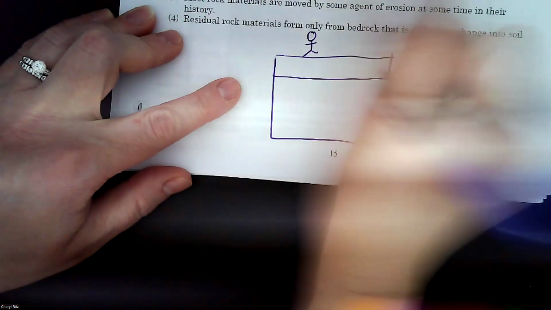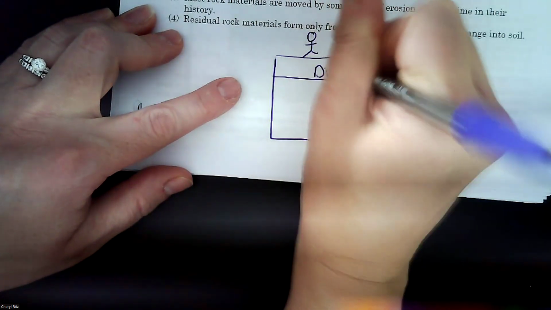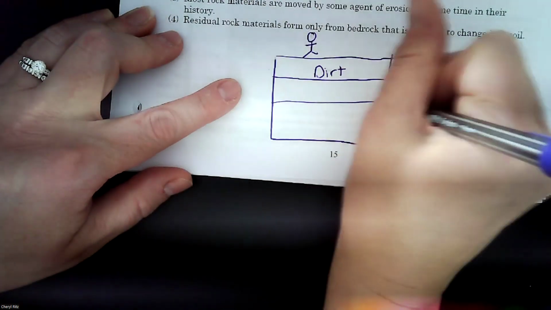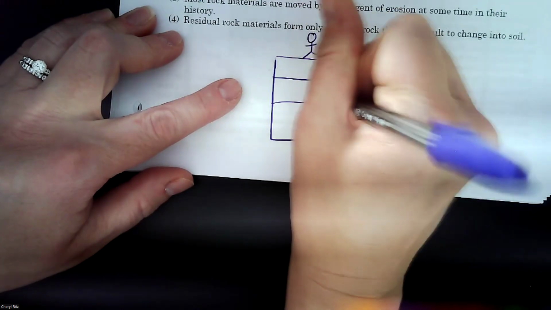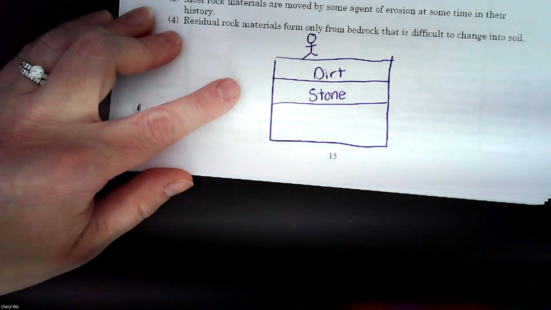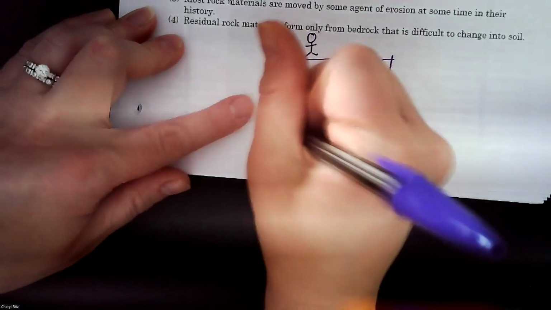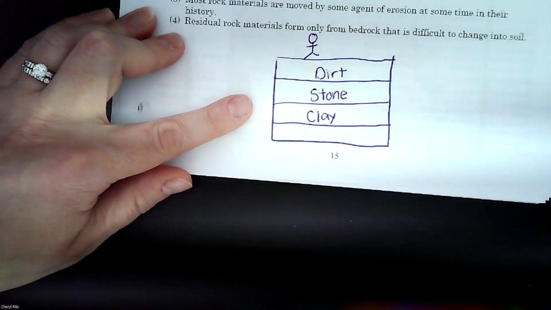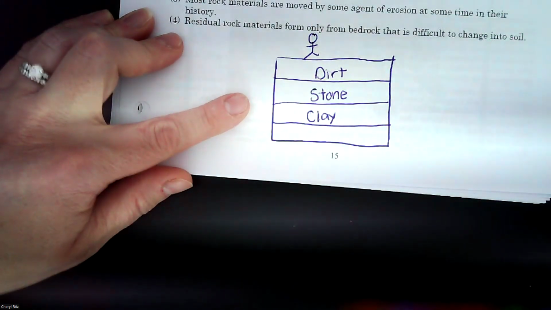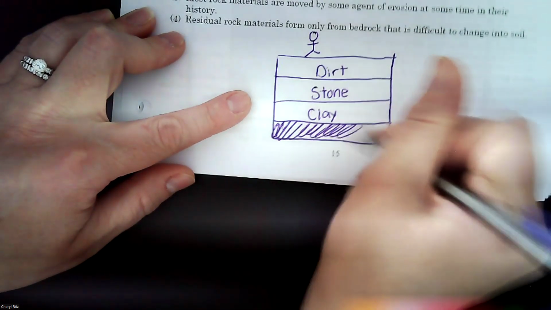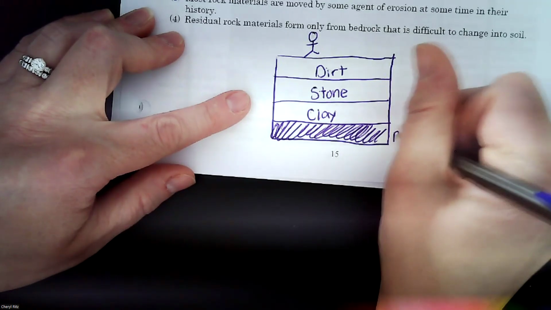So I heard you first say you dig through dirt. What's typically underneath the dirt? Okay, so yep, there's usually some sort of stones, maybe gravel. I heard some people last period tell me that there's some gravel sometimes. In real life, there might be a layer of clay. I don't know if they have that in Minecraft or not. And then once you get through all of that stuff, you hit solid bedrock.